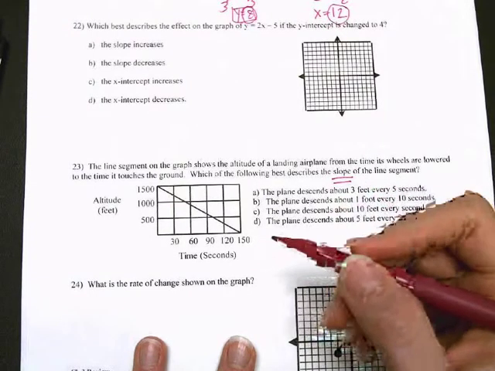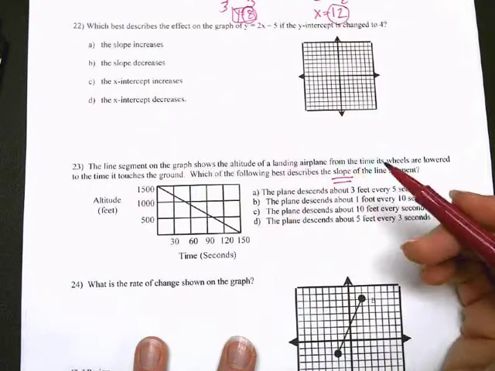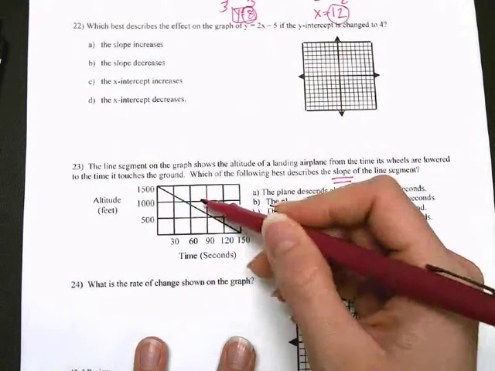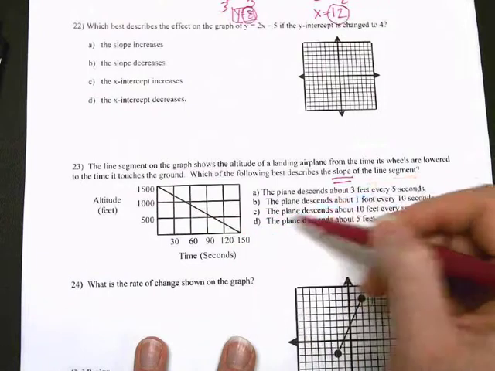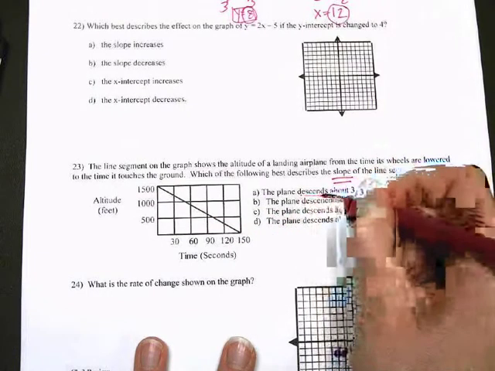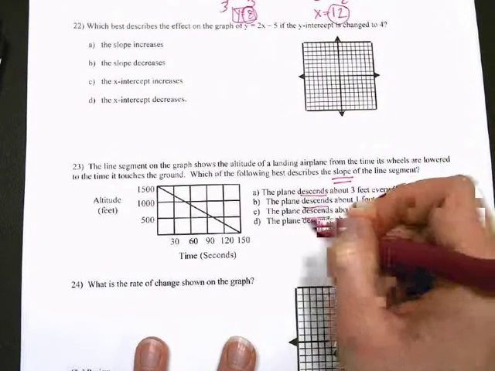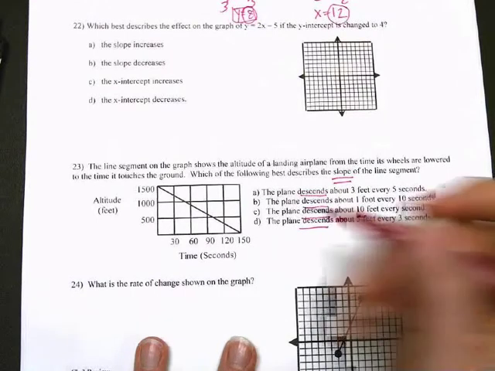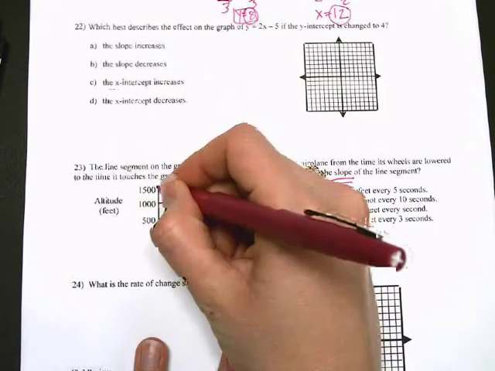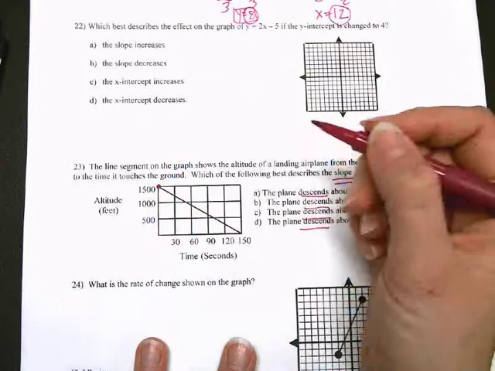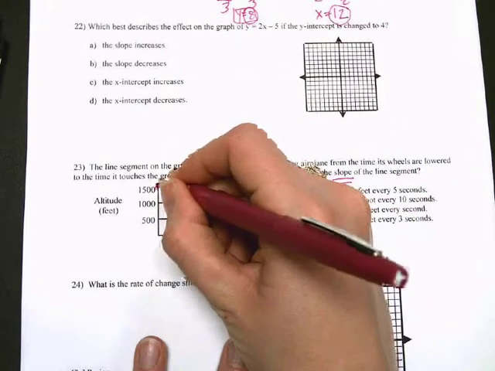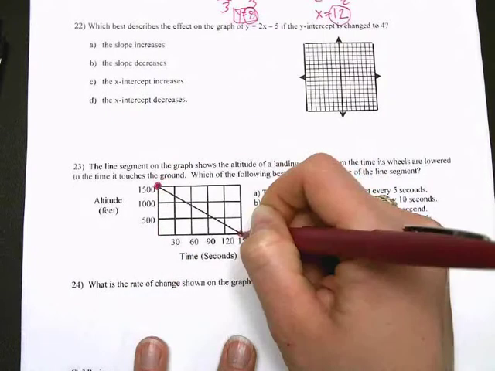Notice slope is rise over run, but in this case we're not rising, we are falling and then running. So all of our descriptions talk about descending. That's because we're falling in our slope. When we try and find the slope of a line, you always want to go from the left to the right. So we're going to start up here, and we're going to go down here.